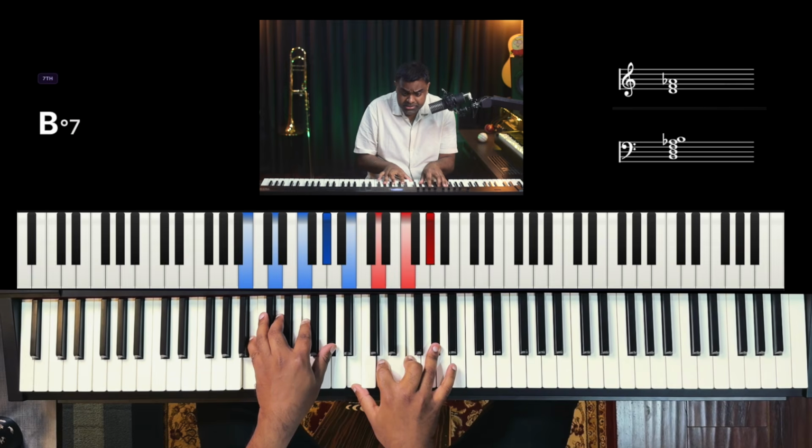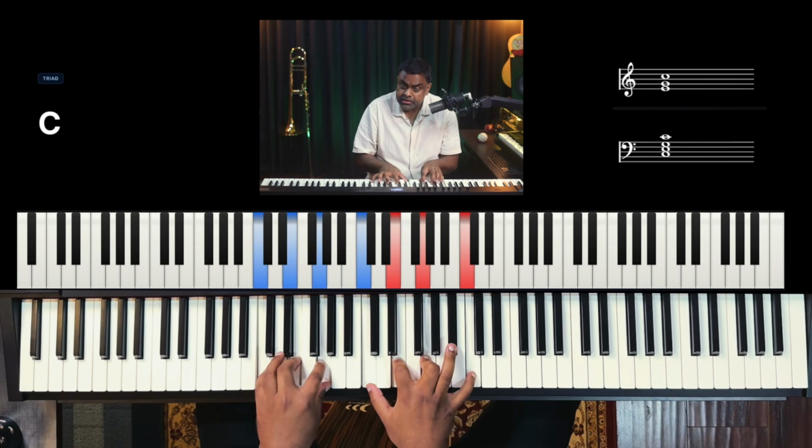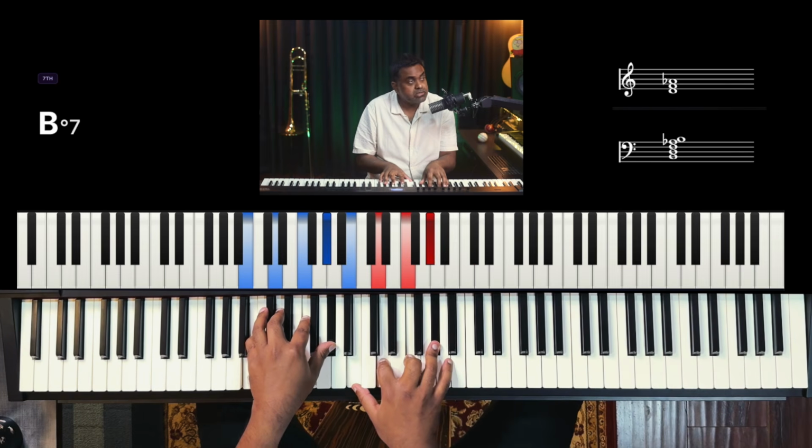So you can have a B diminished 7th, which will resolve if you consider B as the leading tone. The leading tone is the major 7th, or the 7th note of the major scale. This will end up going to C. On its own, it just sounds very uncertain.